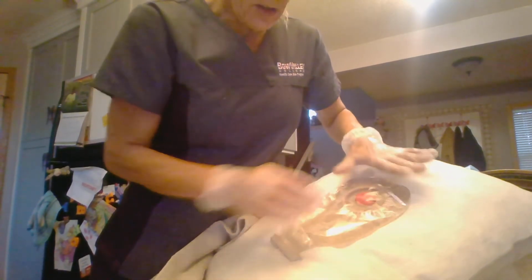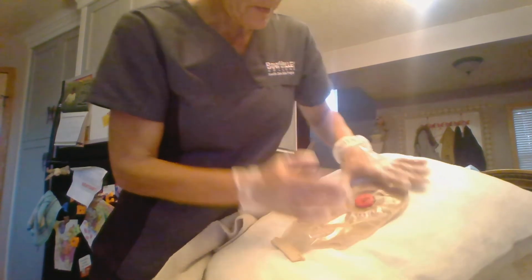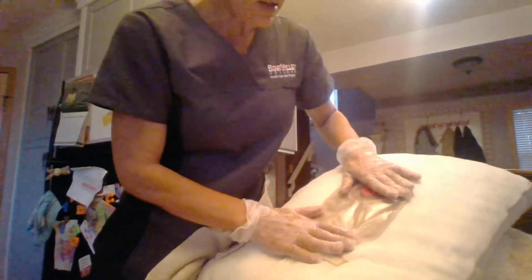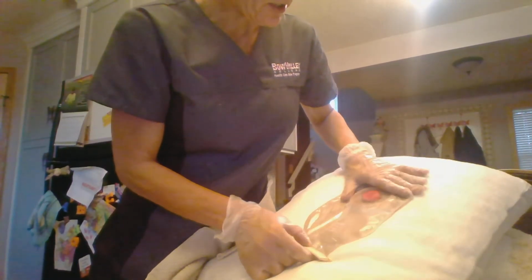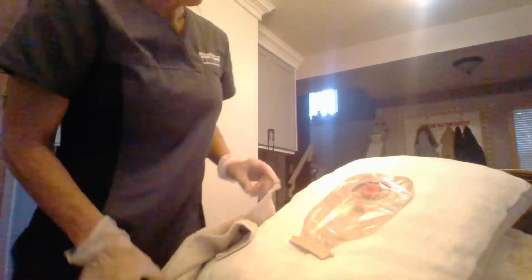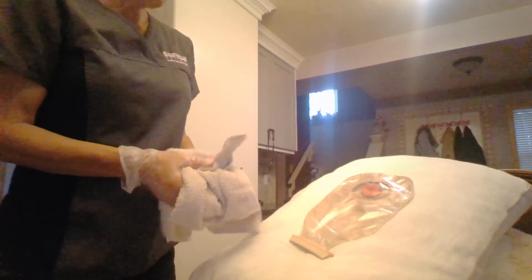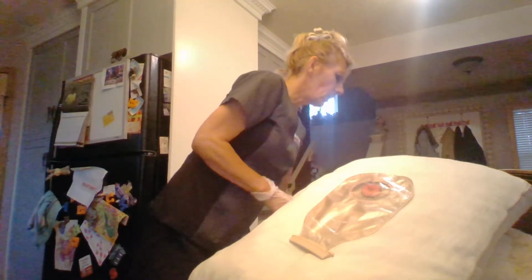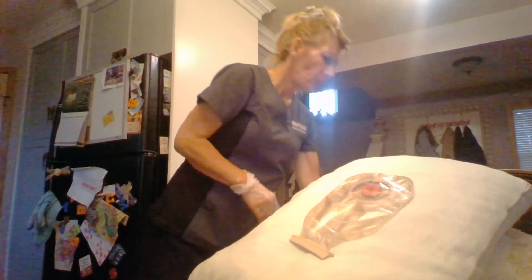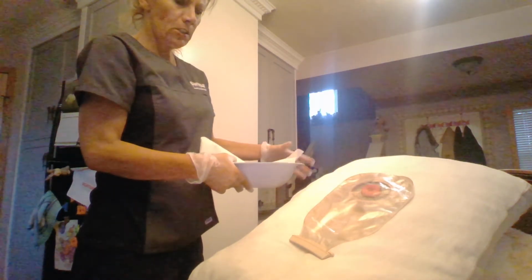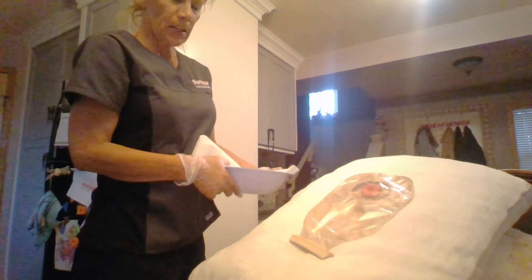unless it's in the care plan. It's cleaned with just warm water and soft gauze. Make sure it's all patted dry. Clean your supplies up. Dispose of your pan with your pouch in it in the appropriate place.